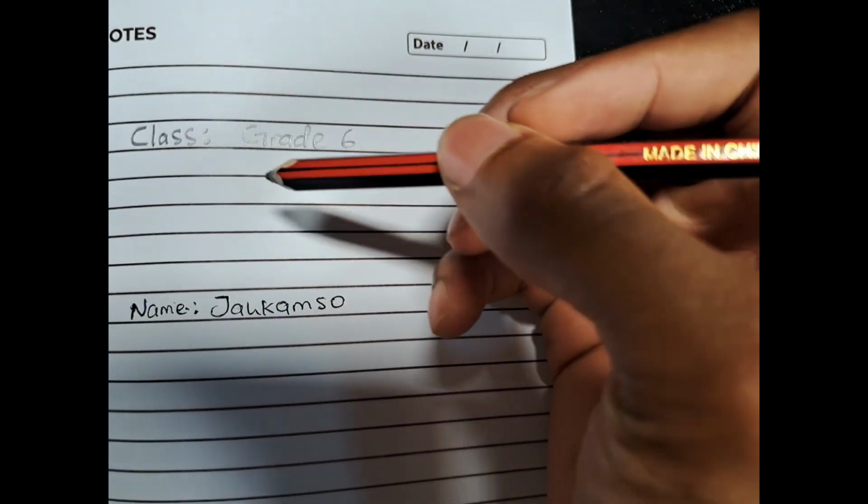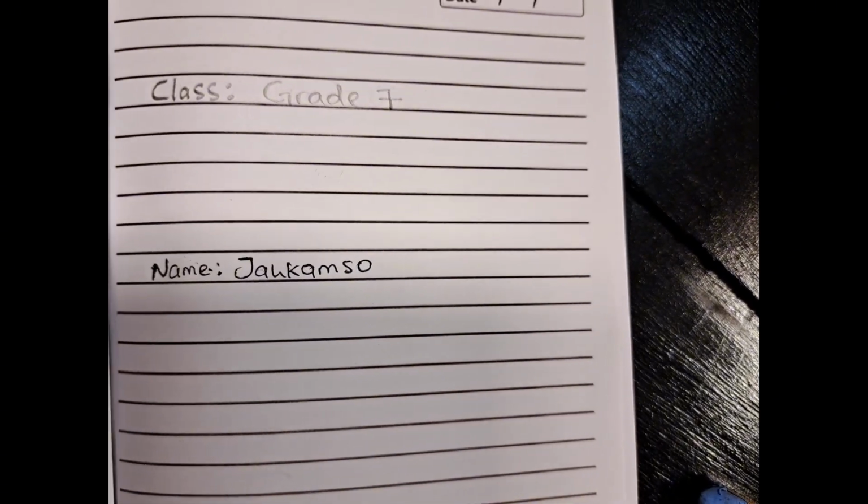So class grade 6. You can easily change this, just erase it and then add something else like grade 7. And also I'm not a doctor, so pardon the handwriting.